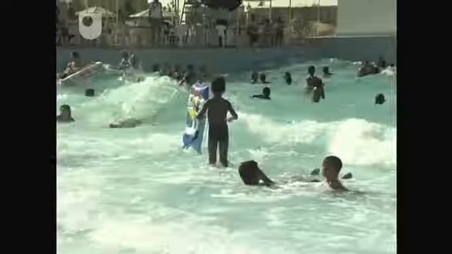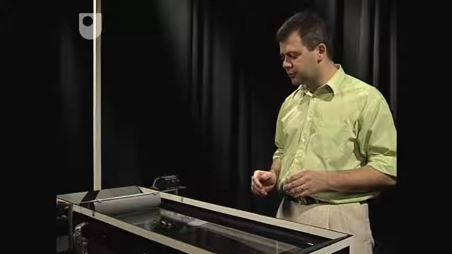A moving paddle behind the wall generates waves which travel away from the wall and are eventually dissipated on the sloping beach. Here's a scaled down and simplified version of the wave pool. It's called a ripple tank, and I'm going to use it to demonstrate the key features of the waves.